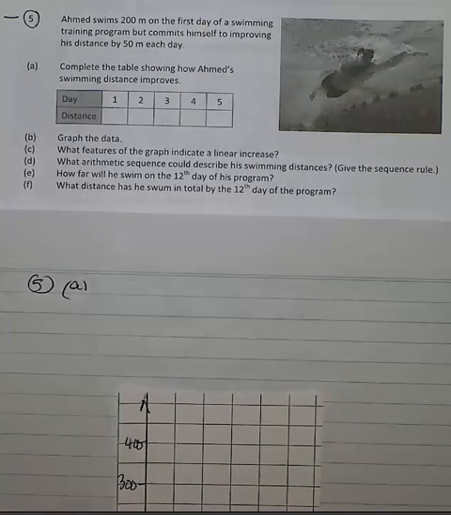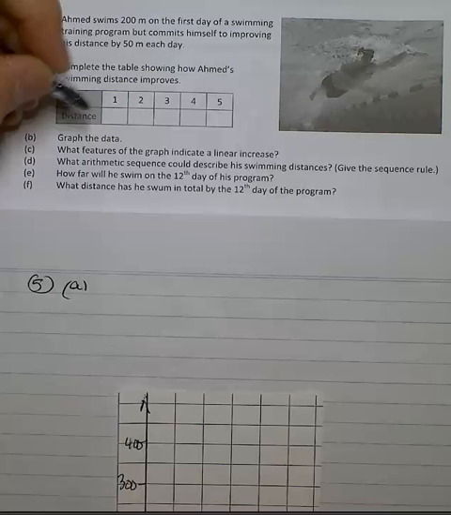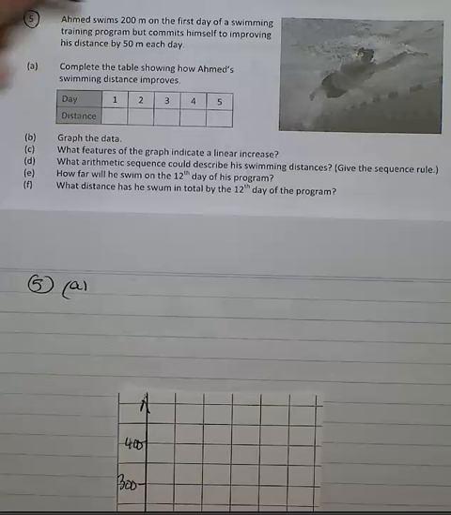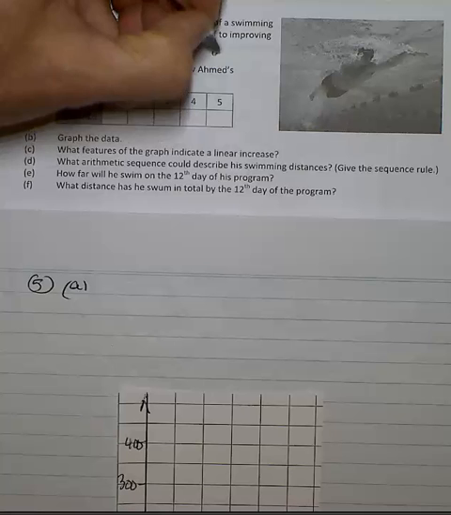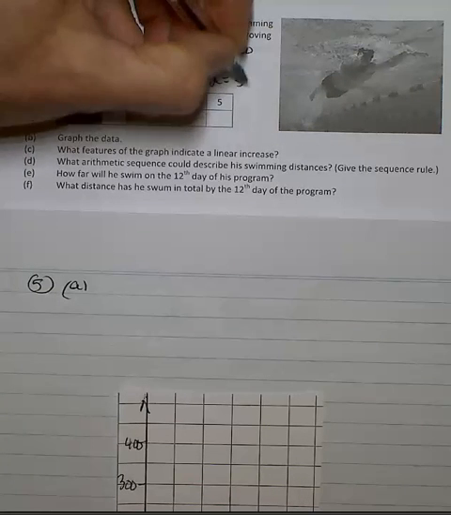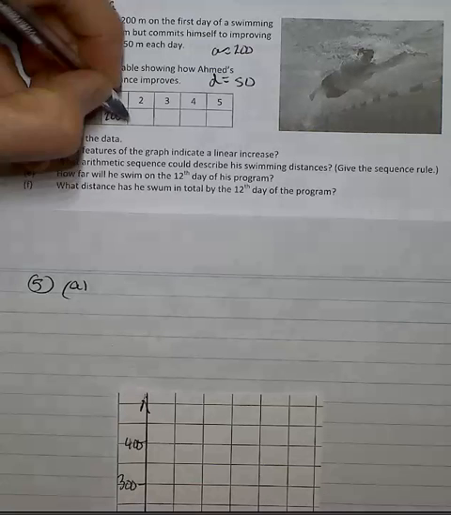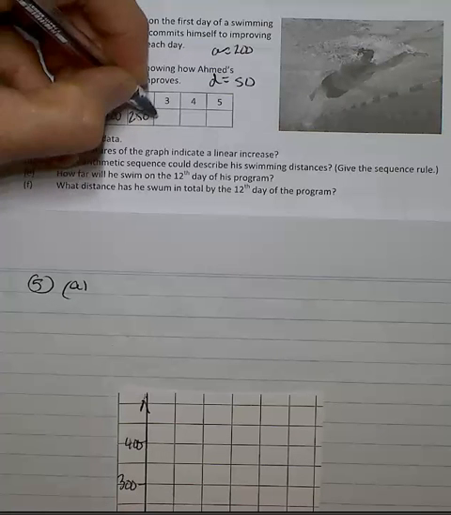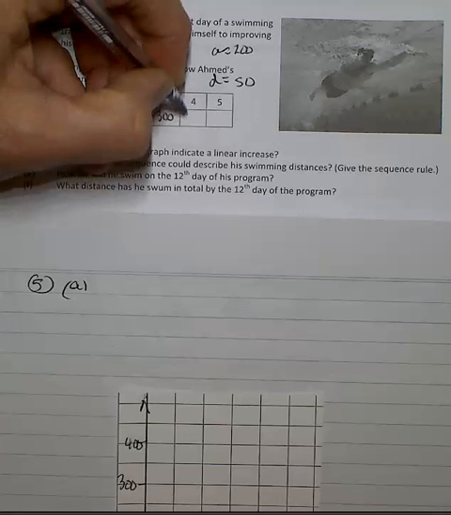Question 5, you're asked to graph the data showing someone's training program and their progression in their program. Now they start, or a is equal to 200, and they've got a common difference by the looks of it of 50. So very quickly we can start with the table and showing the progression of their program.